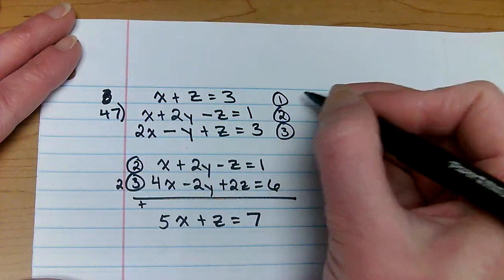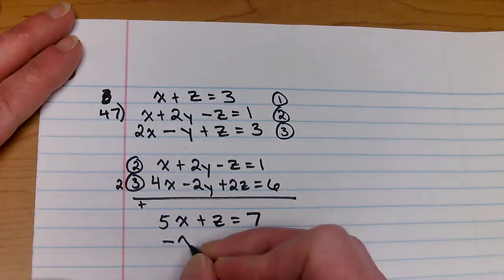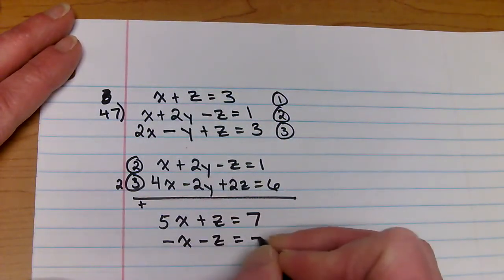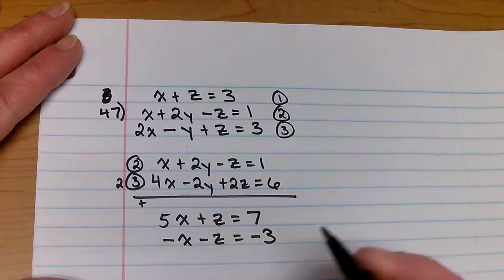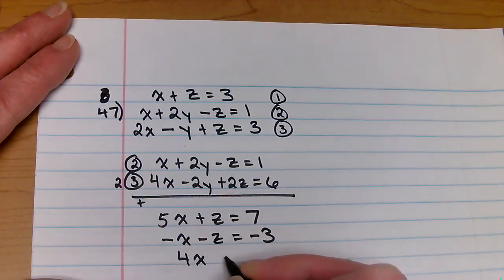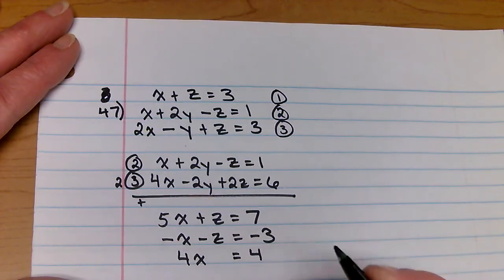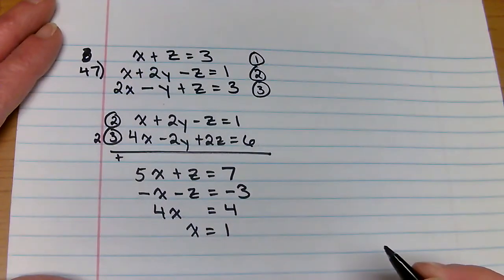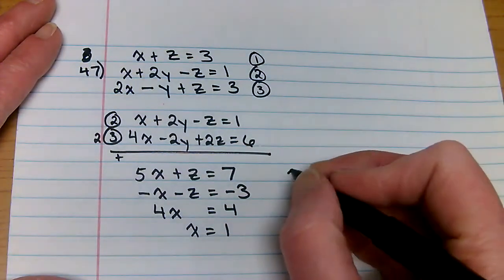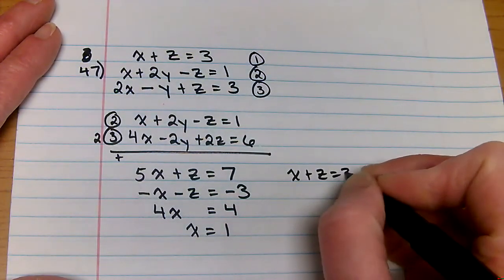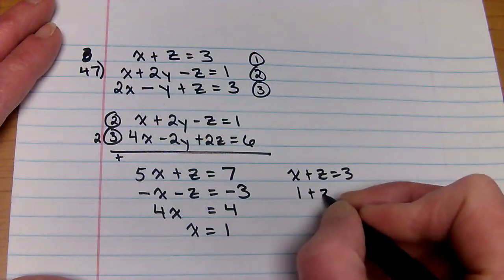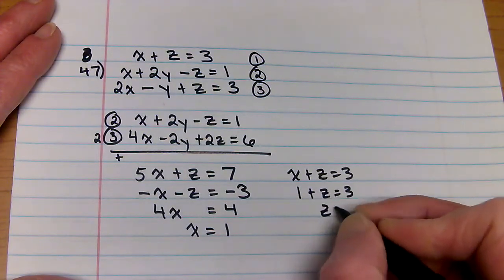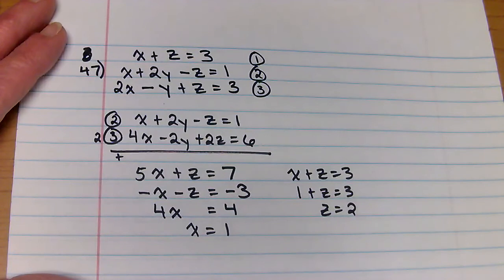Ooh, if I just multiply that by -1, I got it. That gives me 4x equals 4. x equals 1. Awesome. Now I like the x plus z equals 3. 1 plus z equals 3. z is 2.